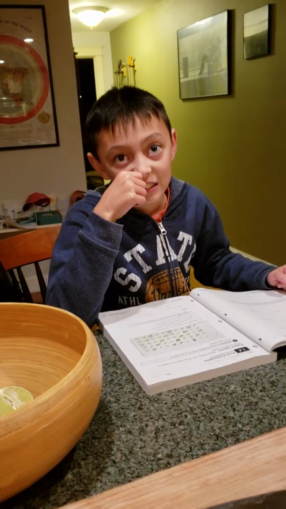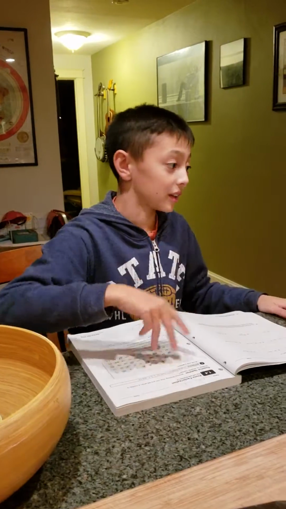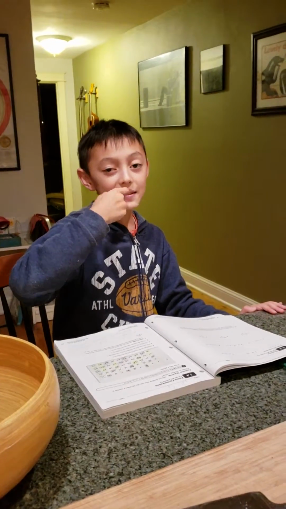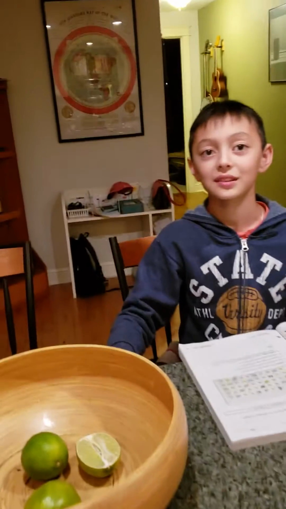Recap on how divisibility by 5 works. Because I know my 5s, they're either going to end in 5 or 0. Five times 2 is 10, ends in a 0. But 5 times 3 is 15. It's 1 and 5. Add them together, you get a 6 there. So I'm a little bit confused.